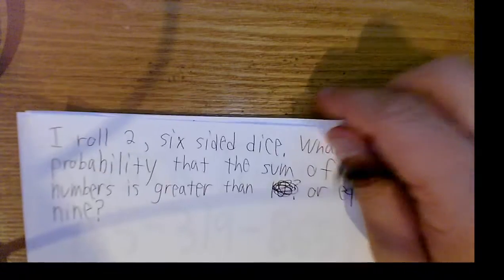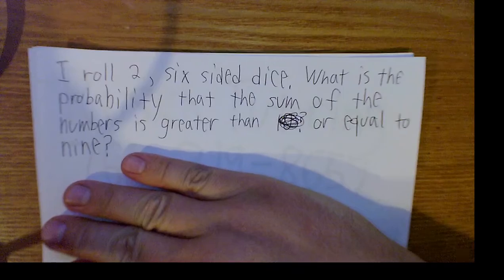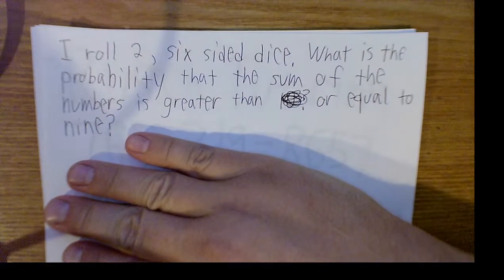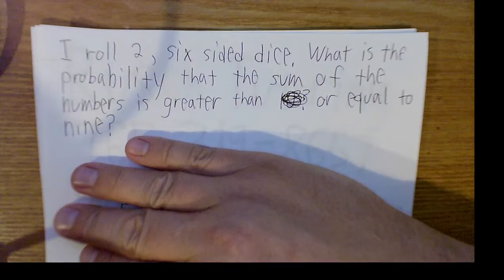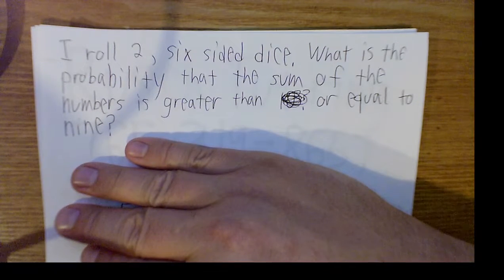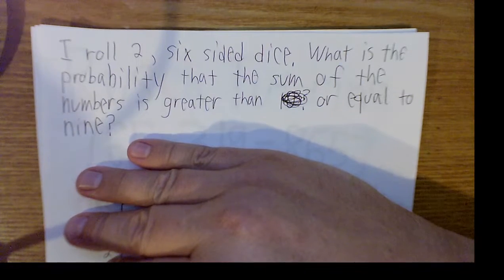Now our next problem is with regards to dice. So here, I'm rolling 2 6-sided dice. We're not playing Dungeons and Dragons or any of the weird games like that where they have the bigger dice. So with this regular dice, what's the probability that the sum of the numbers is greater than or equal to 9? Well, when you're dealing with dice, especially rolling 2 of them, I find this tool helpful.